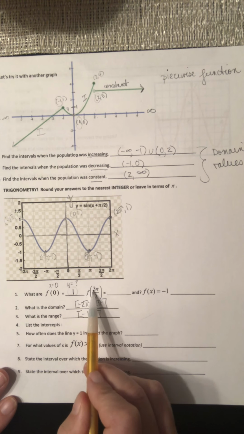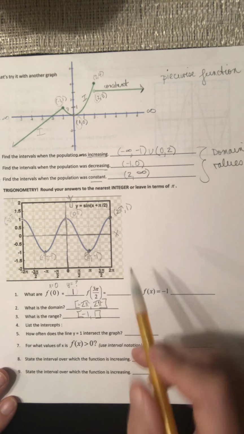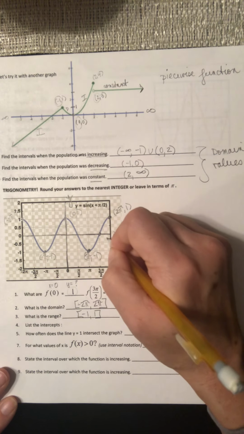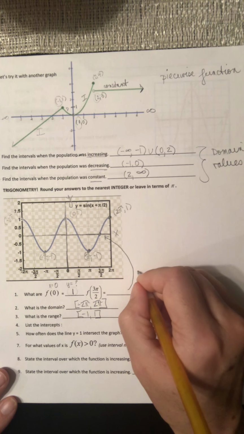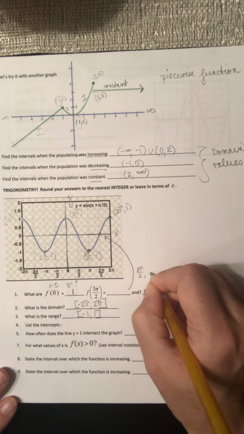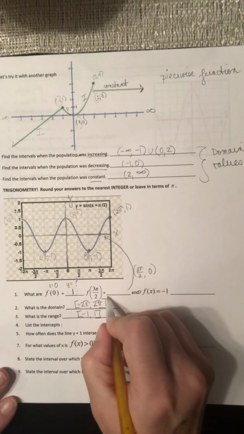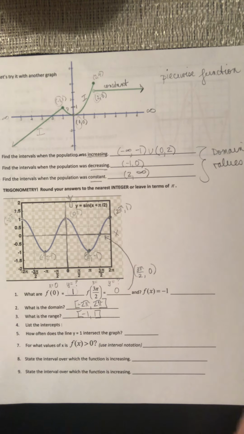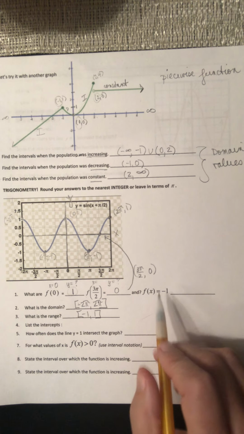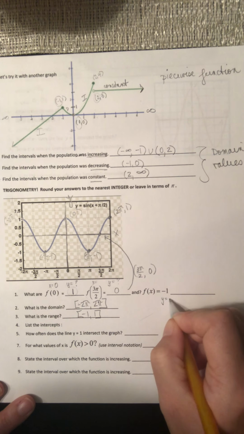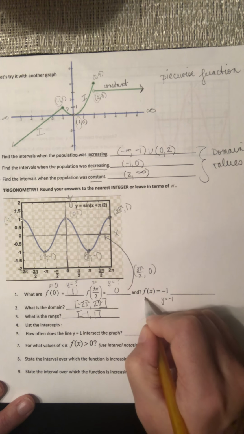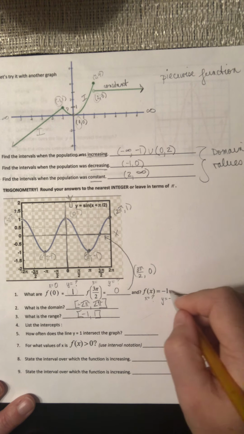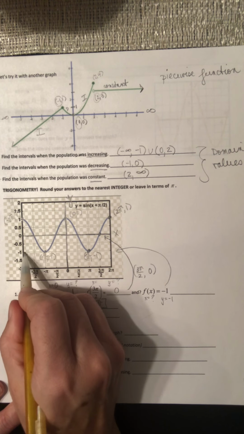So if I look here, f of -3pi over 2, sorry, should be positive. If I look there, that occurs right here, doesn't it? So that point is (3pi over 2, 0). So therefore, if the x value is this, then what's the y value? And that will be 0. And then on the last one, I gave you f of x equals -1. So I switched it, and I'm saying, if I give you the y, what's the x? So if I look here, y equals -1. That happens right here, doesn't it?